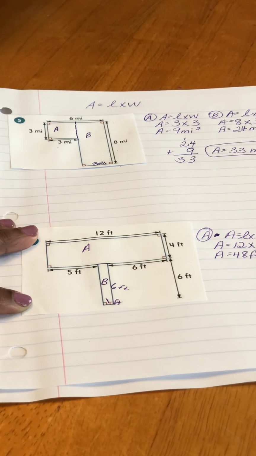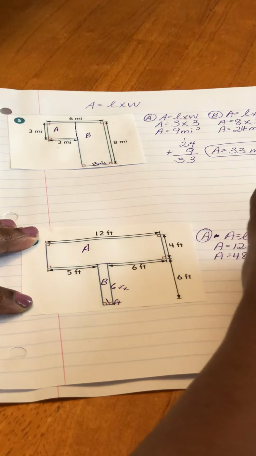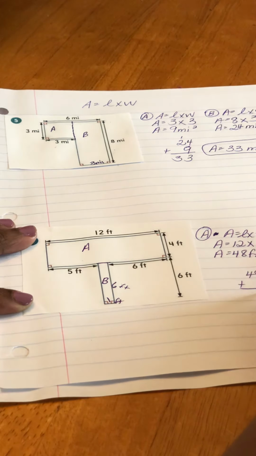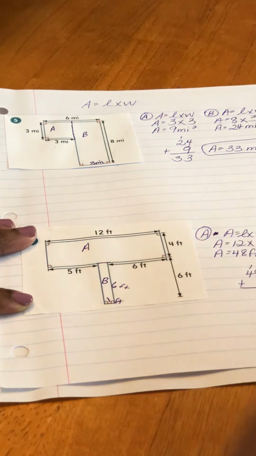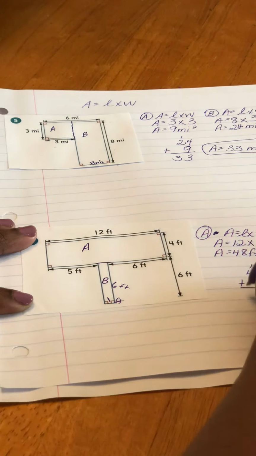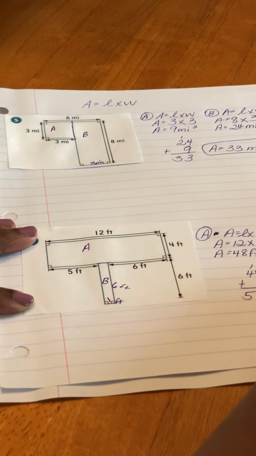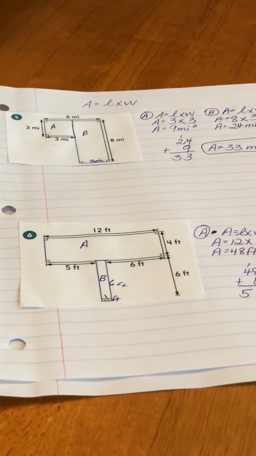Okay, and what do I do now? Am I all finished? No. What do I have to do? You have to add them both. Okay. 6 plus 48. Okay, is? It is 54. Okay, so my final answer is 54 square feet. All right. Let's go ahead and try another one.